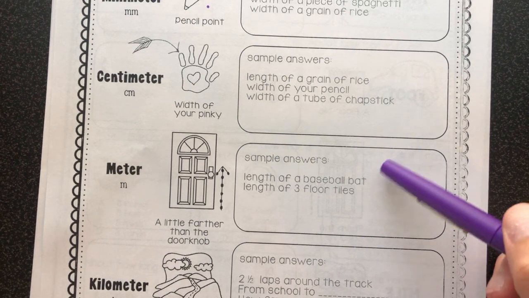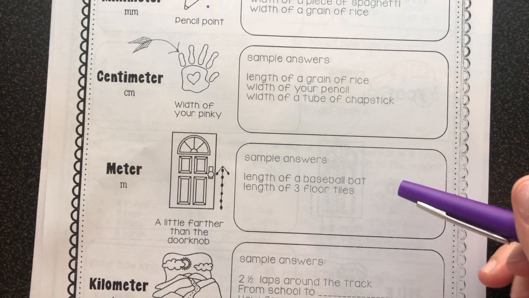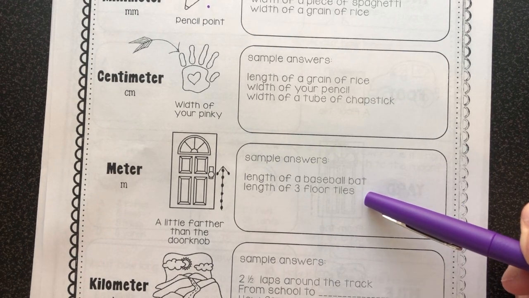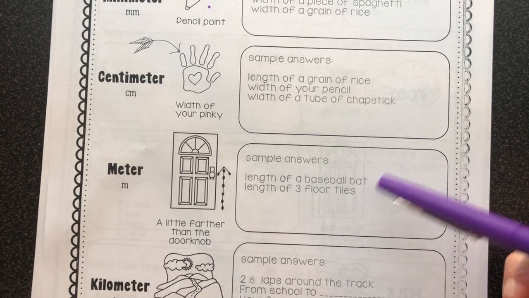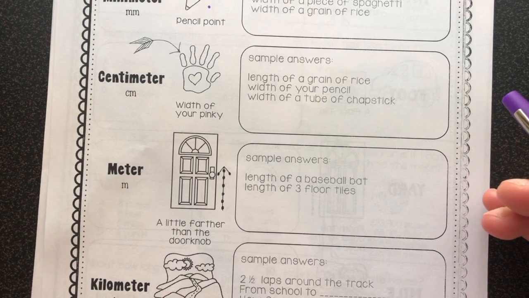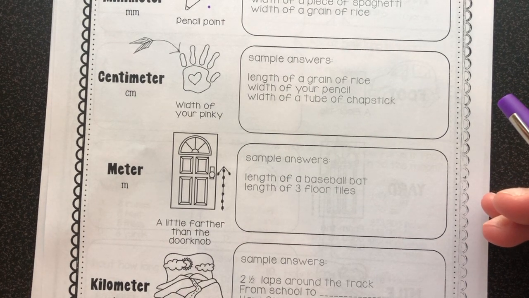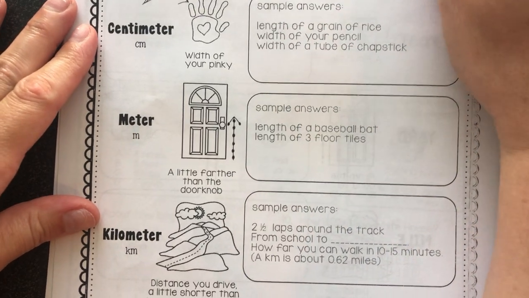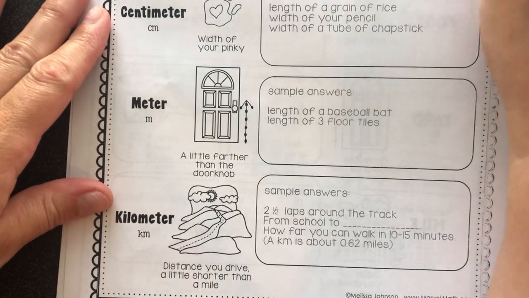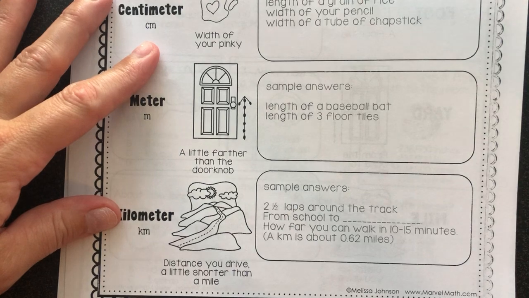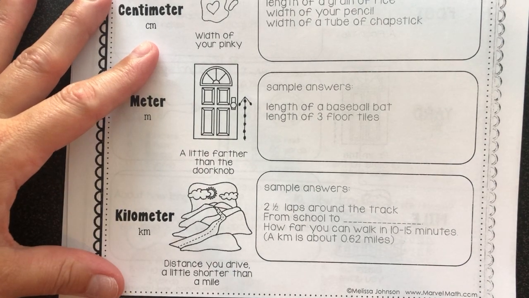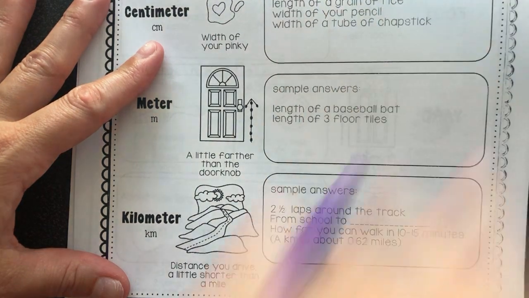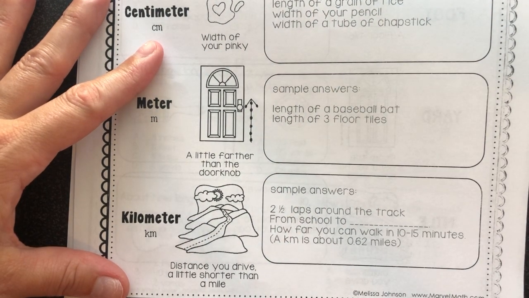Okay, still the length of a baseball bat is a good benchmark measure for a meter. Also the length of 3/4 tiles, because a meter is just a couple of inches larger than a yard is. Then we move up to the kilometer, or some of you say kilometer, either way, tomato, tomato. So it's also distance. The kilometer measures distance and how far you drive, but it's a little shorter than a mile.